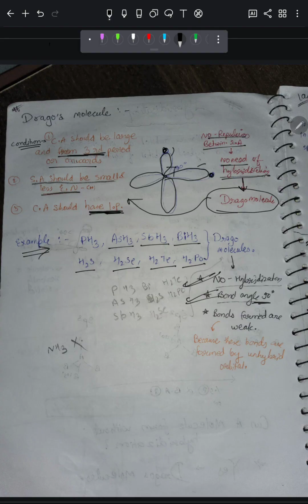These bonds are weak because they are formed by unhybrid orbitals. As we have seen, these are unhybrid orbitals, so the formation of bonds from unhybrid orbitals is weaker as compared to hybrid orbitals.